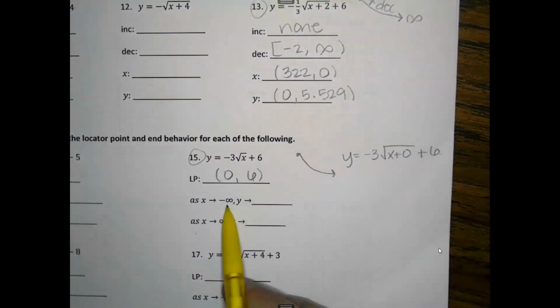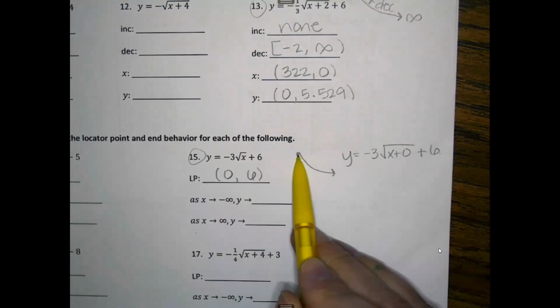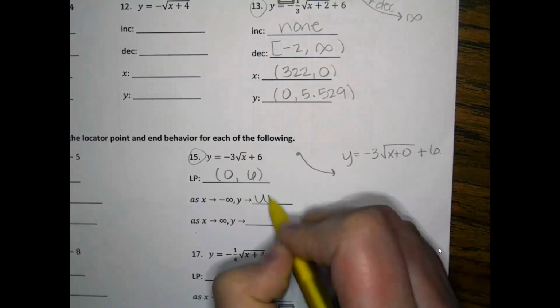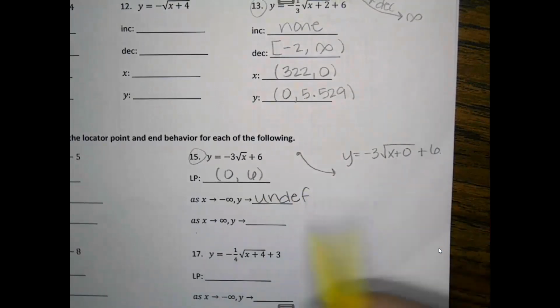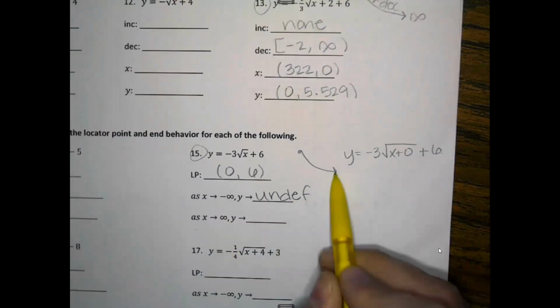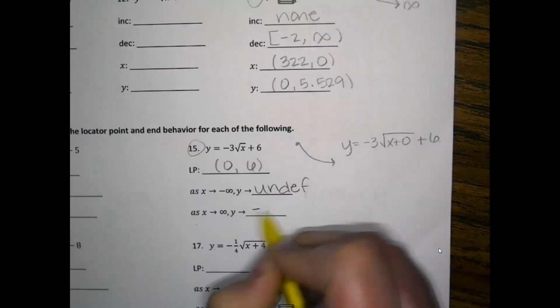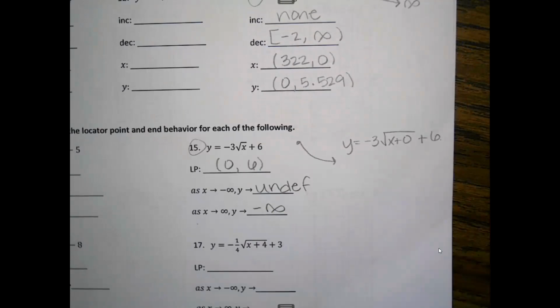All right. If we look at the left, there's no arrow there. Remember, no arrow. So we're going to say undefined. What's the left arrow doing? I don't know. There isn't one. What is the right arrow doing? The right arrow is pointing down. So -infinity. Okay. Next set.